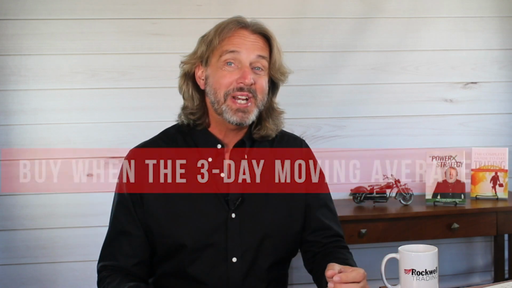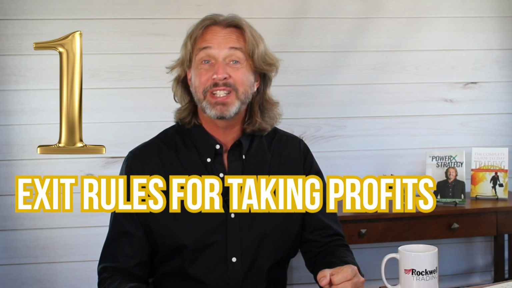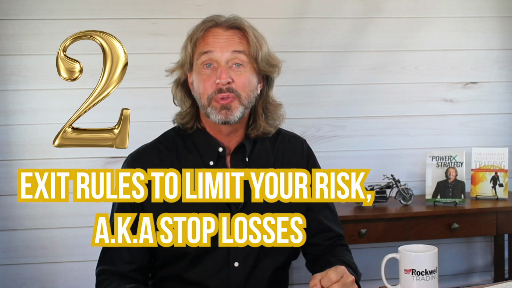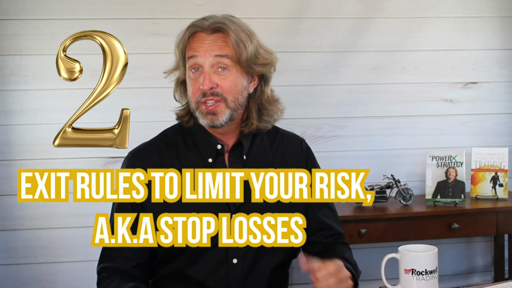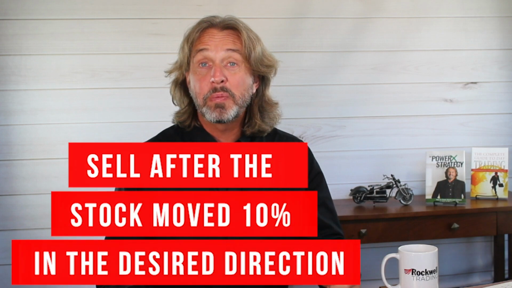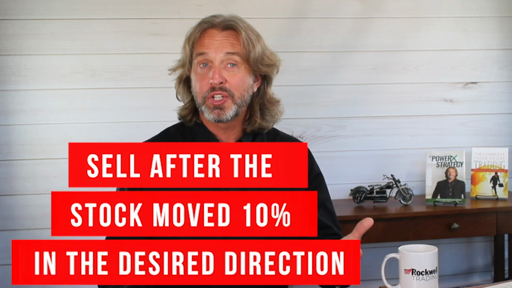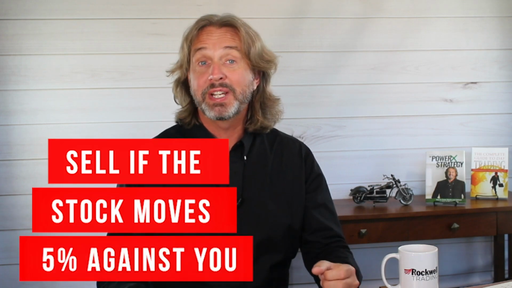And there are two types of exit rules. Number one, exit rules for taking profits, and number two, exit rules for limiting your risk. This is also known as stop losses. And here's an example for a profit-taking exit rule. Sell after the stock moved 10% in the desired direction. And here's an example for a stop loss exit rule. Sell if the stock moves 5% against you. As you can see, a trading strategy is fairly simple.